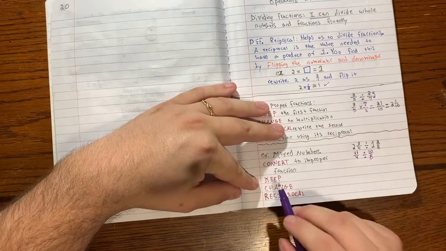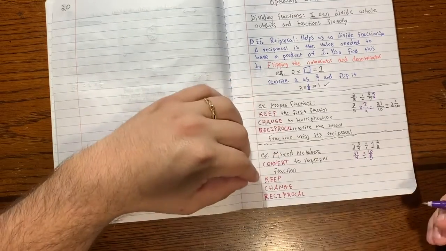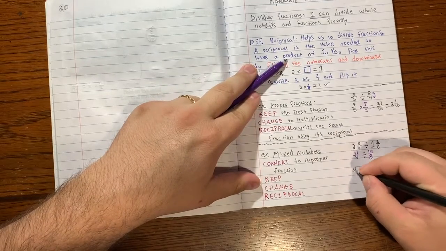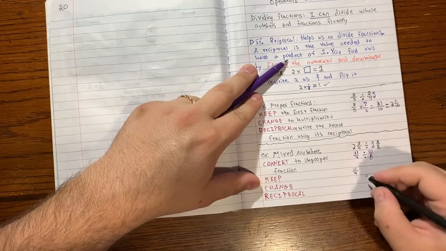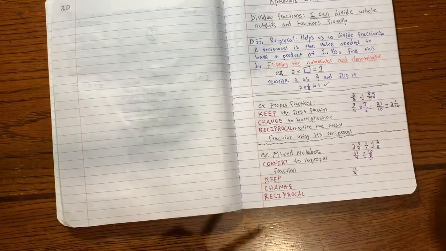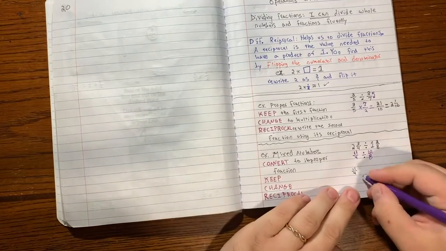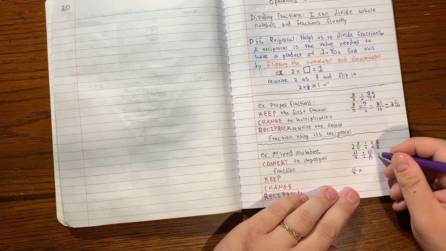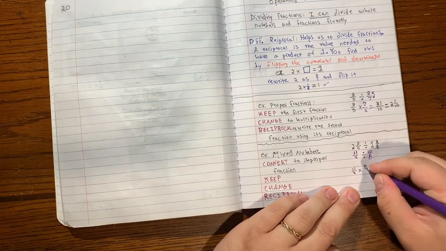And then now we can do the keep, change, and the reciprocal. So we keep 11/4. We change it to multiplication. And we flip the second number. So this becomes 8/10.